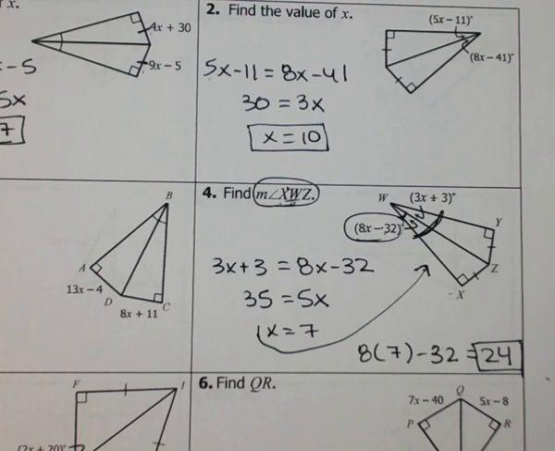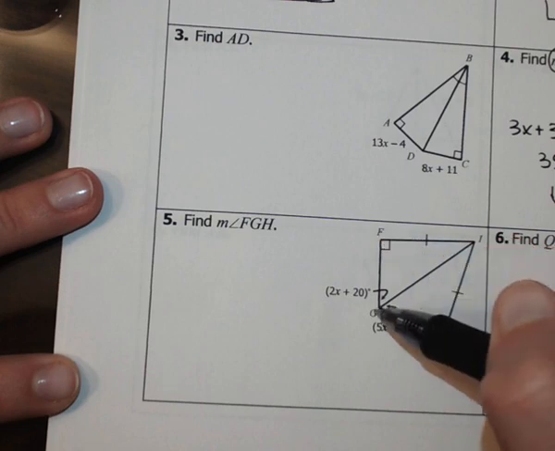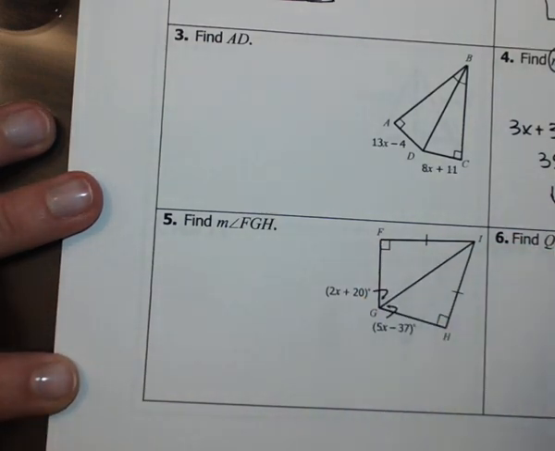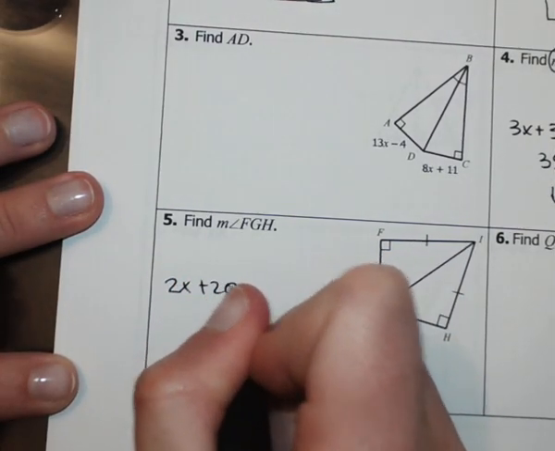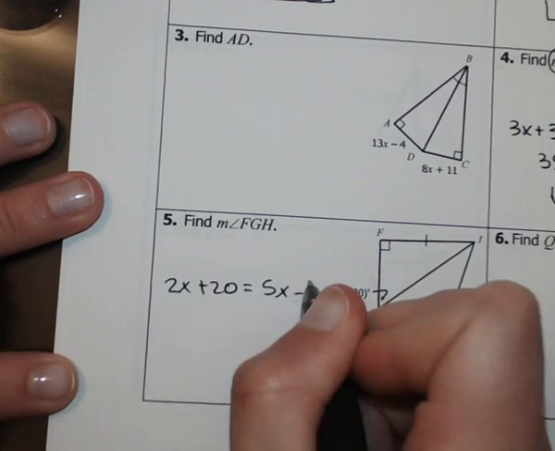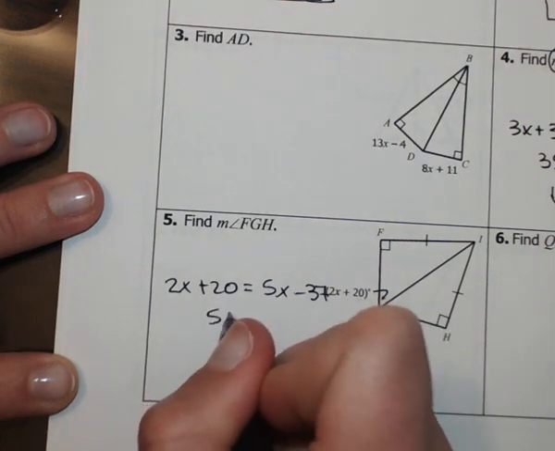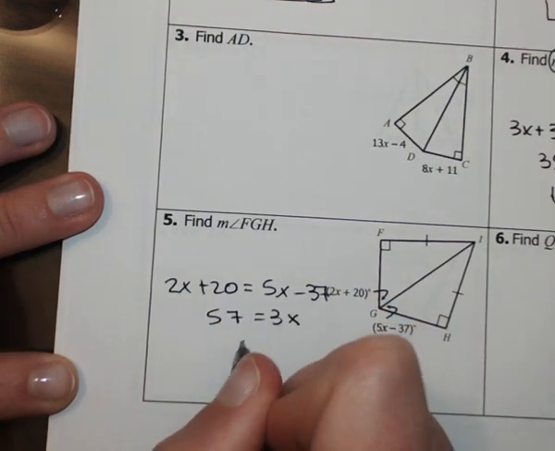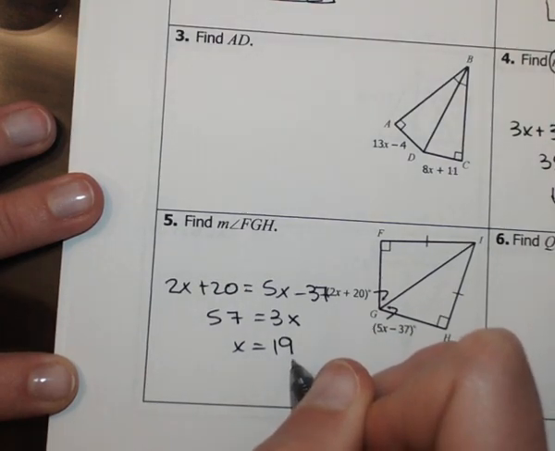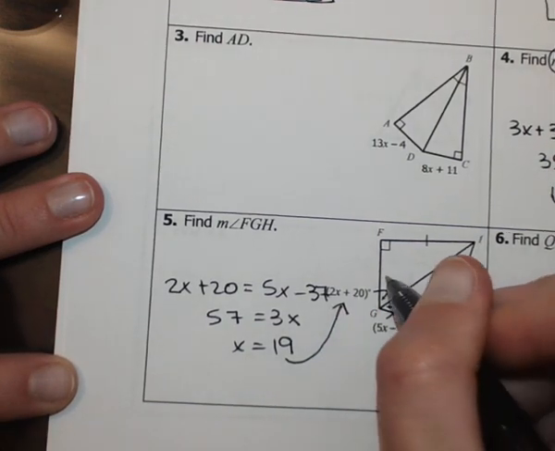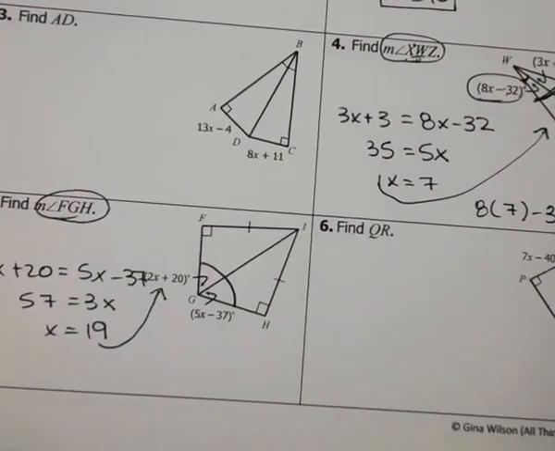The only one that is a little different is number 5, because they want you to find the measure of angle FGH of the whole thing. So we still have our 90-degree angles and our segments that are congruent, so you're still going to set these equal to each other. Solve for x equals positive 19, and then I'm going to plug this in for one of them. Doesn't matter which one, because I want the whole angle here for this one. FGH, that's the entire angle this time. Unlike this one, they only wanted half.